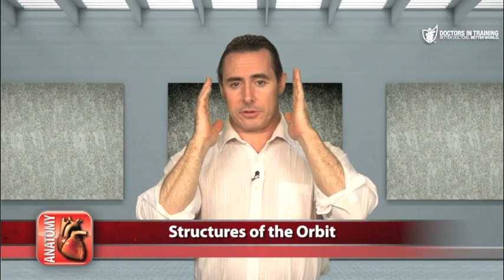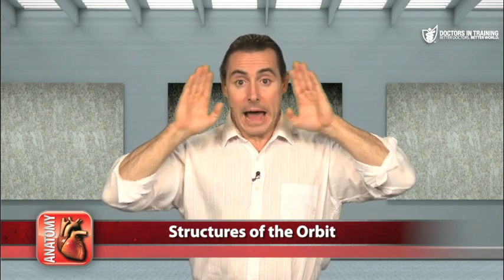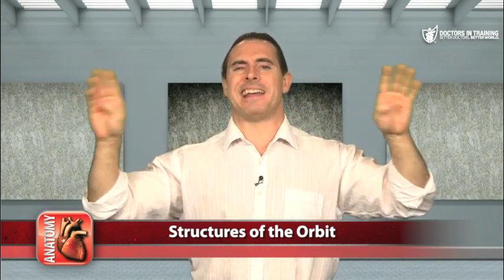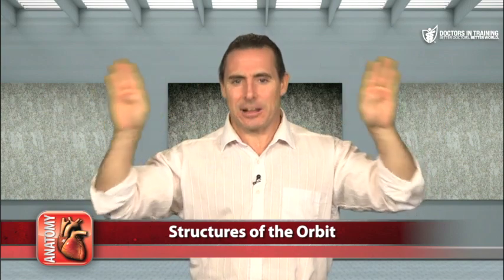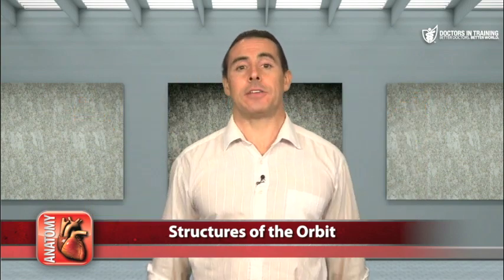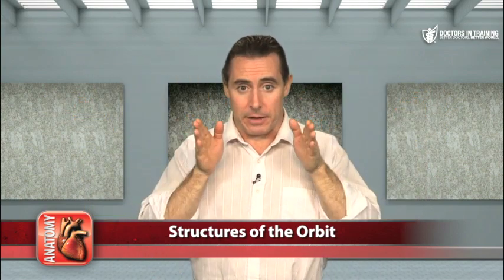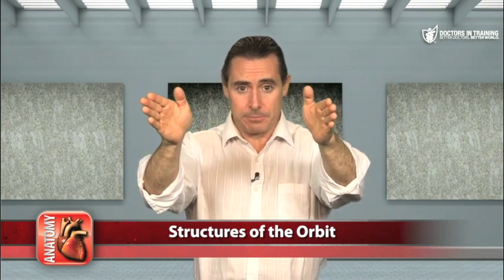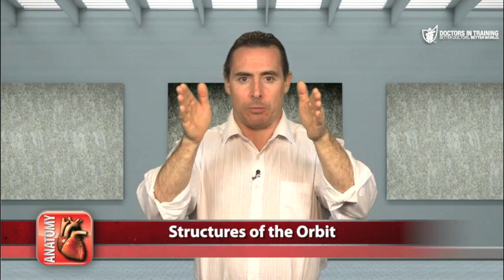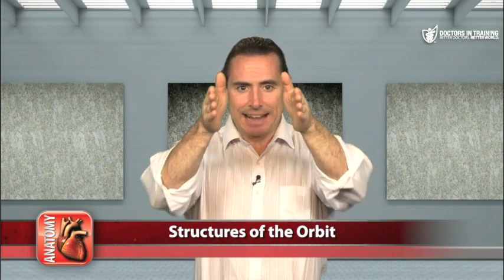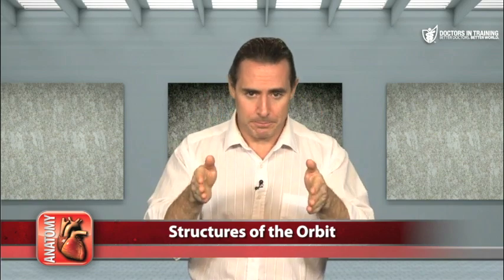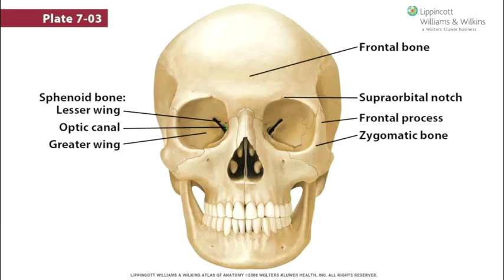The medial walls are parallel to each other, while the lateral walls diverge and are at a nearly 90-degree angle to each other. The axes of the orbits are therefore at about 45 degrees to each other, but the eyeballs are oriented within the orbits such that the axes of vision are parallel. You may recall the bony structure of the orbit from the Solid Anatomy lecture on the skull.